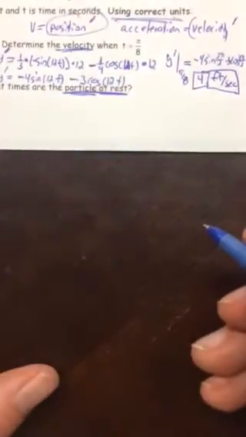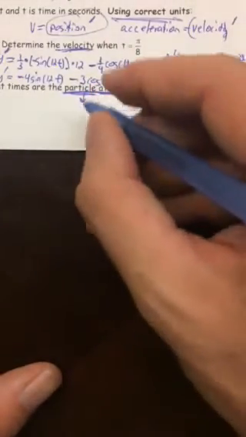So on this interval from 0 to 5. The particle is at rest means the particle is not moving. That's not about where it is. It's about how fast it's moving. Particle is at rest means that the velocity has to equal 0. That doesn't mean the velocity at time equals 0. That means the velocity is 0.